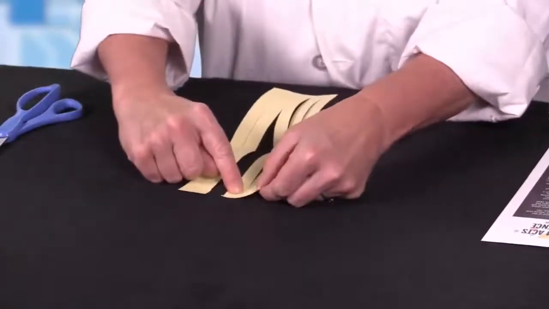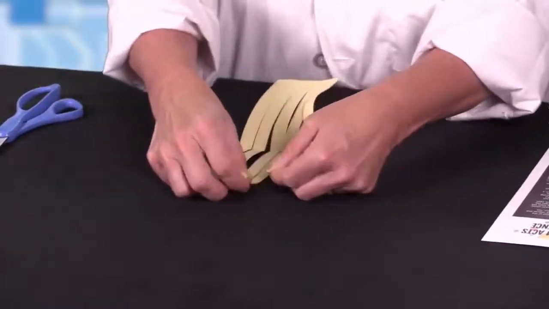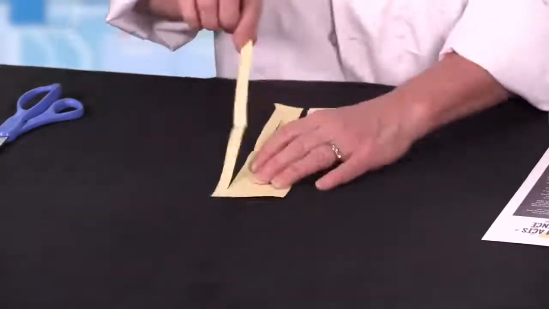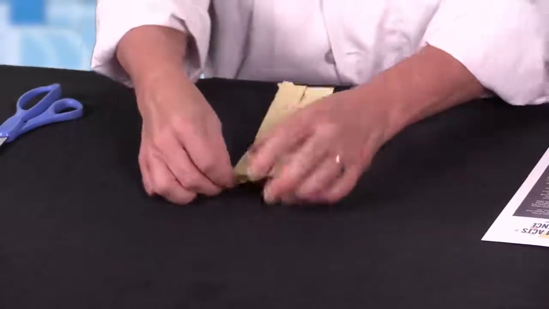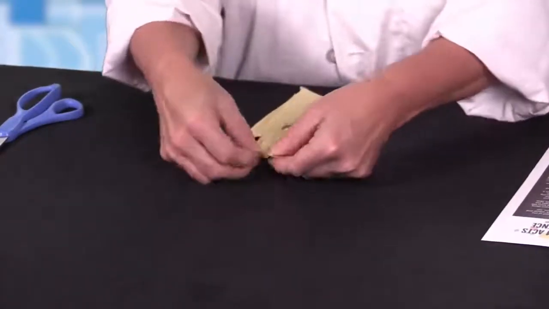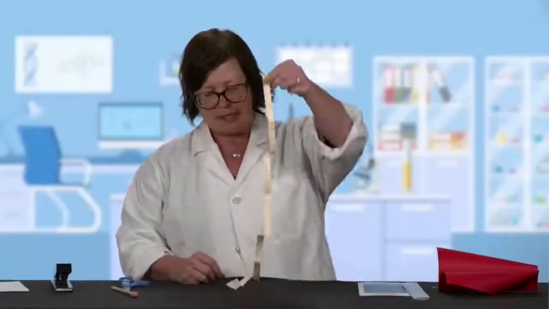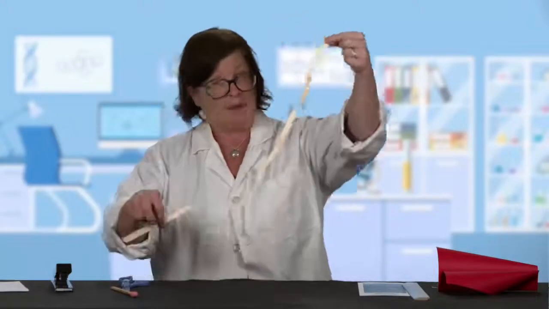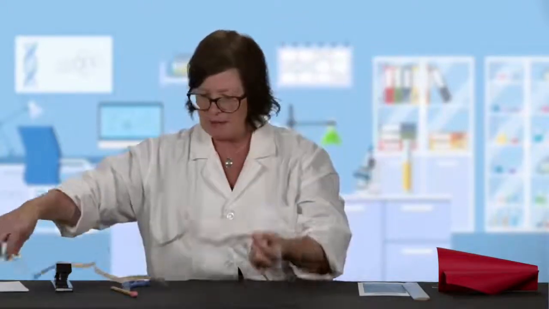I'm gonna skip that third one, and I'm gonna rip the fourth one. And then when I flip it around, since I've already ripped one, I'm gonna skip that one, and I'm gonna rip the next one. And then I'm gonna skip one, and I'm gonna rip the next one. So when we're done, we've got one long strand of paper, and that's gonna be our tail.